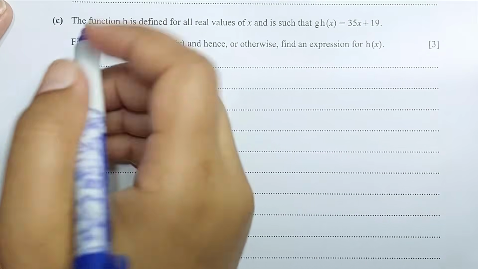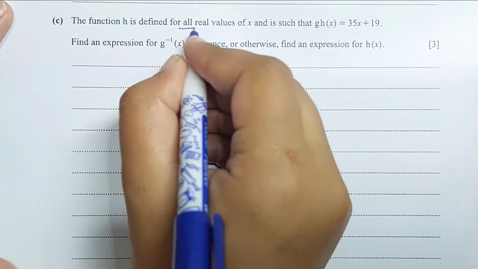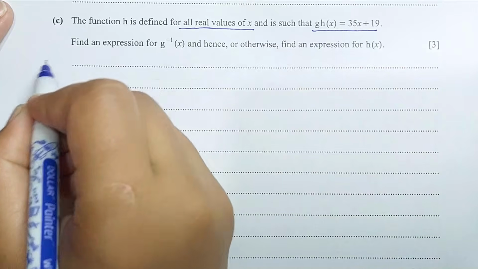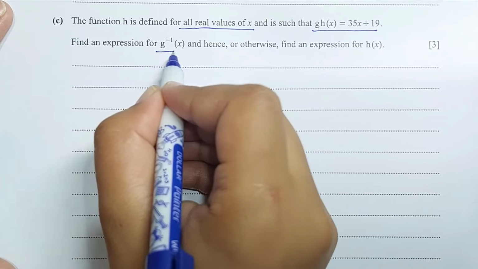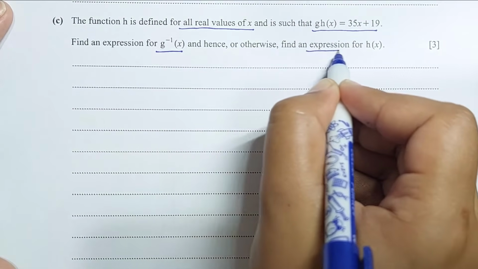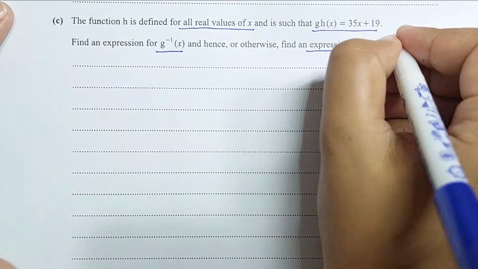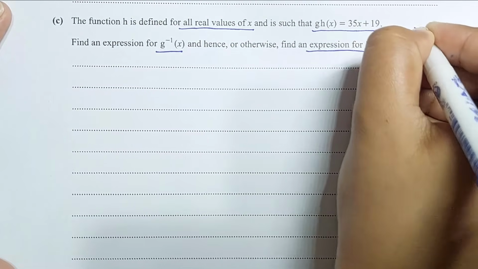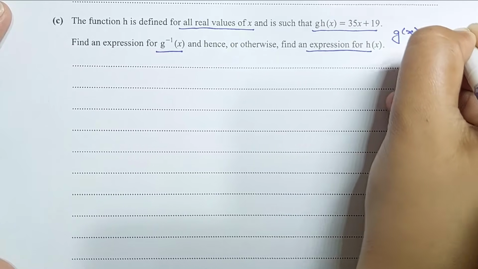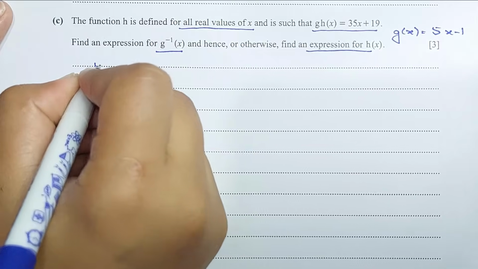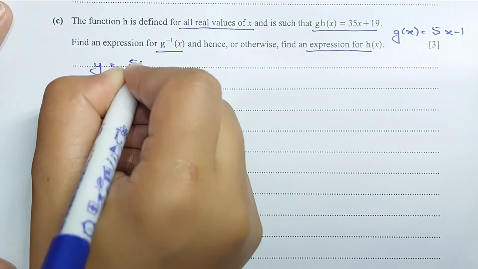Now for part C, the function h is defined for all real values of x and is such that gh of x is this. Find an expression for g inverse and hence or otherwise find an expression for h. So first work on g inverse. We have g of x equals 5x minus 1, as given. So for g inverse of x, we can say y equals g of x.